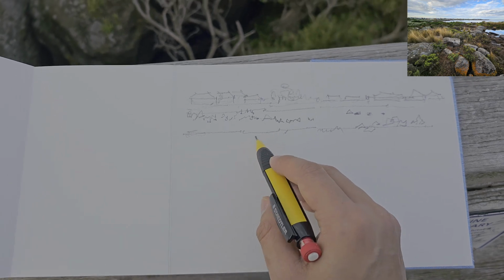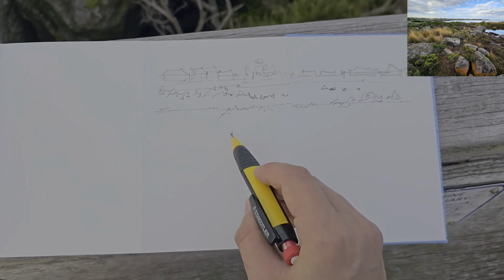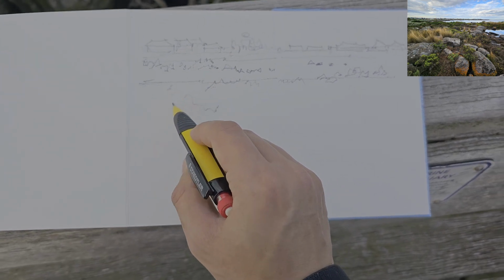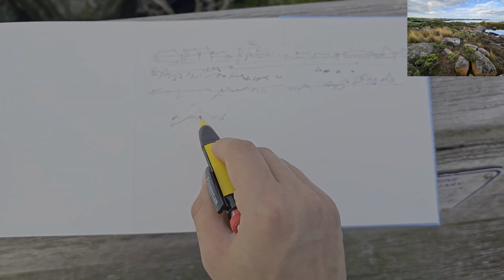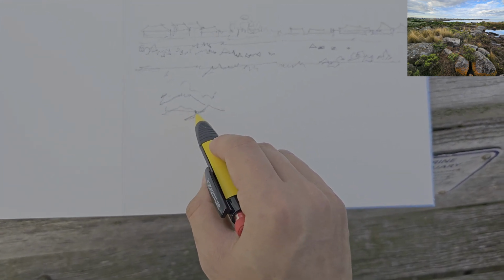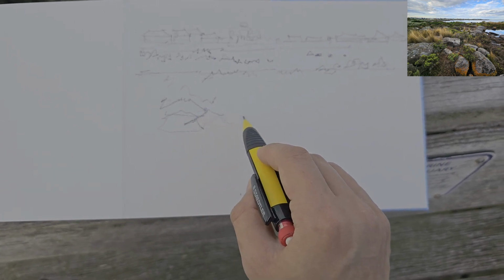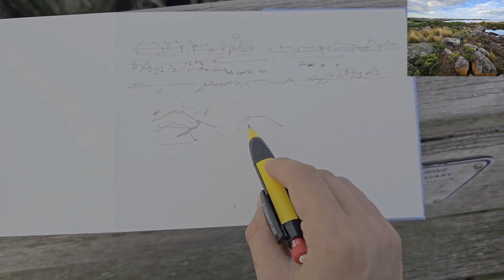Okay, as we get closer down, it's really just a lot of shrubs and things. Lots of these little shrubs here. There's rocks. Okay, just put in a few of these overlapping rocks, like that. Another one here.